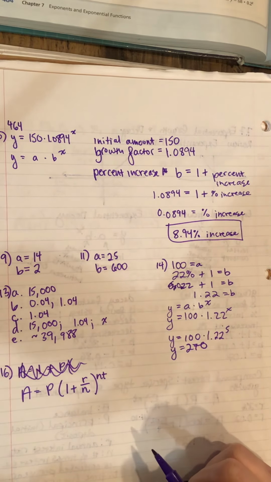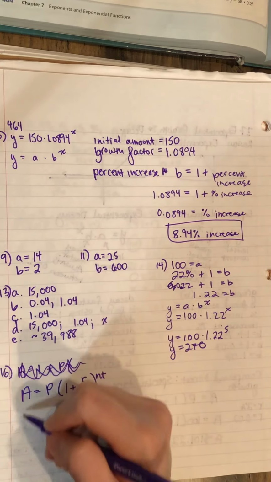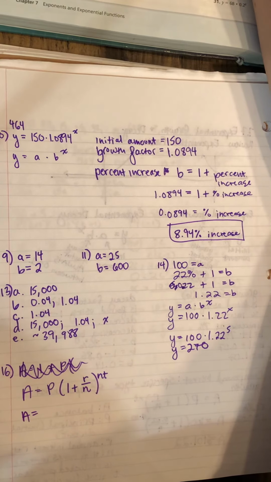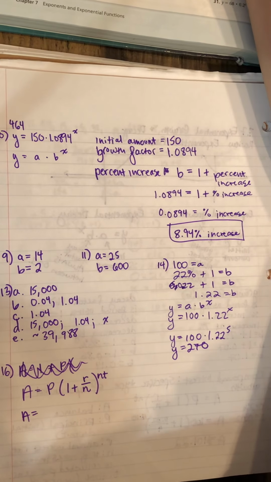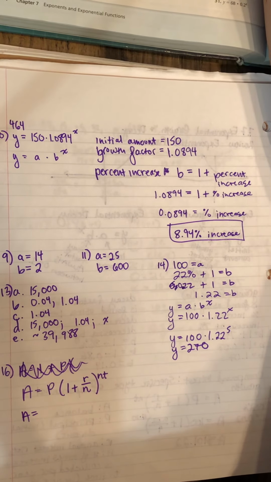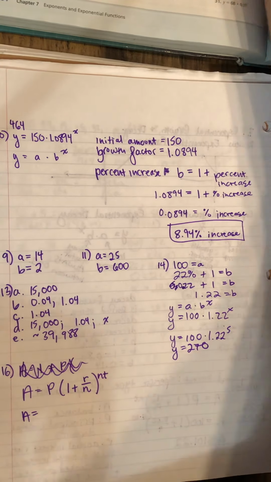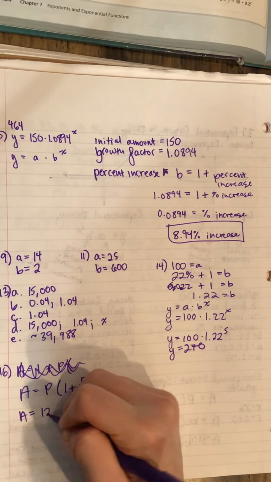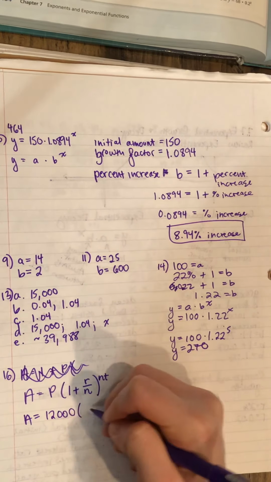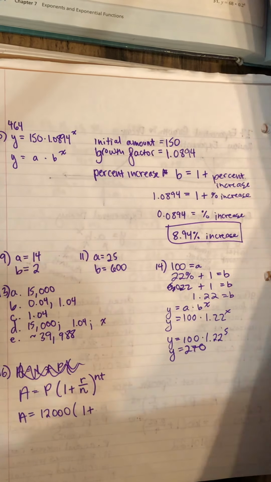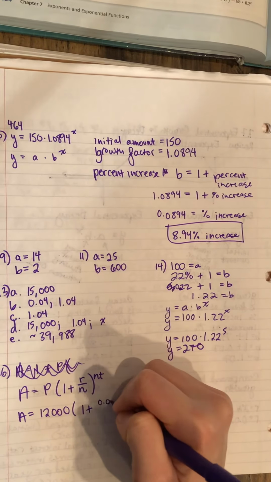So it is asking for the amount, the balance, after a $12,000 principal earning 4.8% compounded annually after 7 years. So the principal is $12,000. Then you have 1 plus the rate is 0.048.